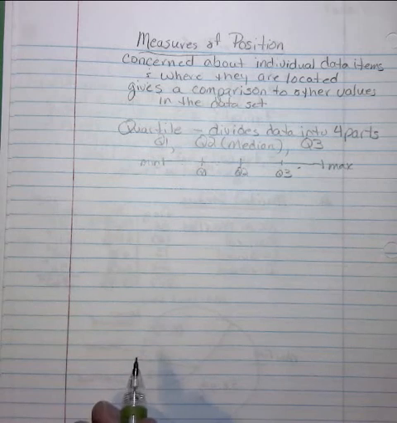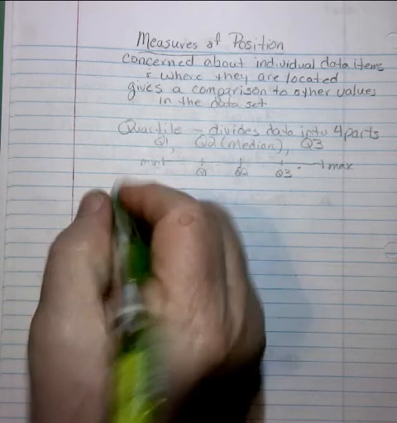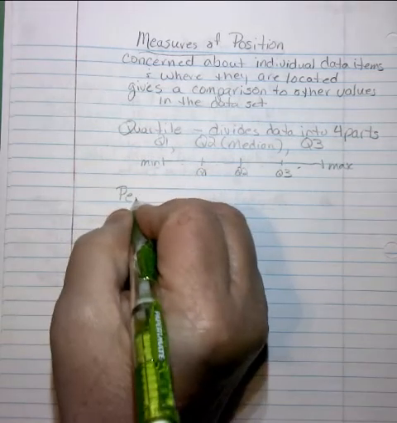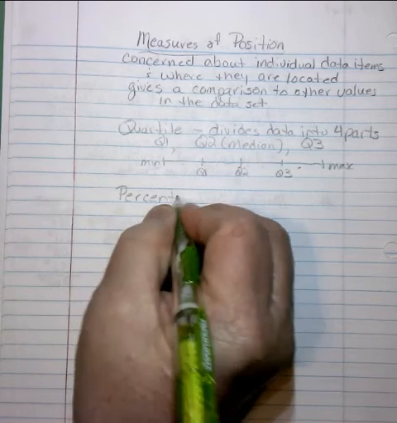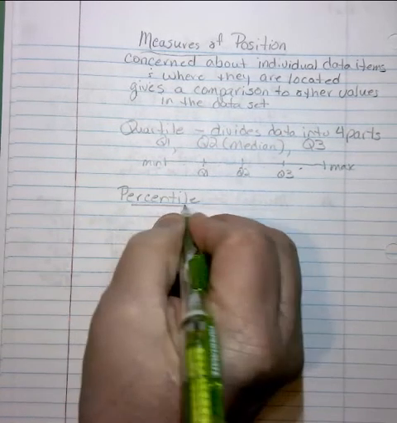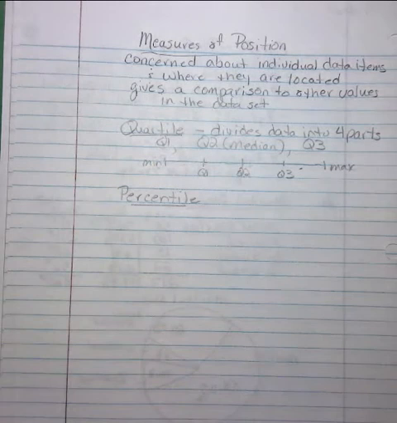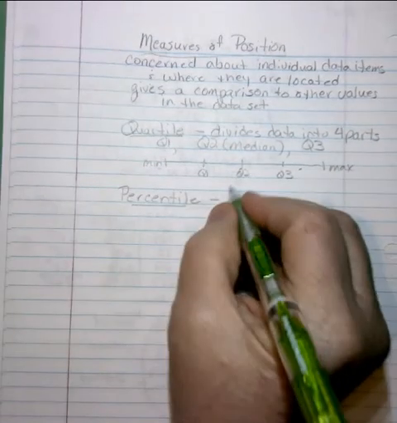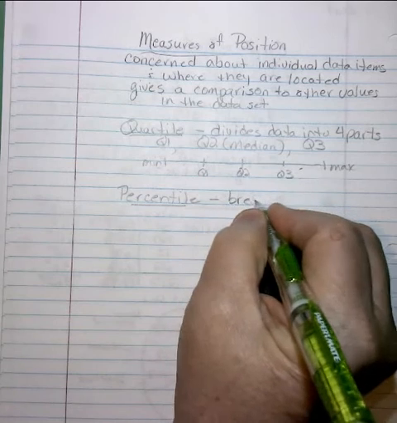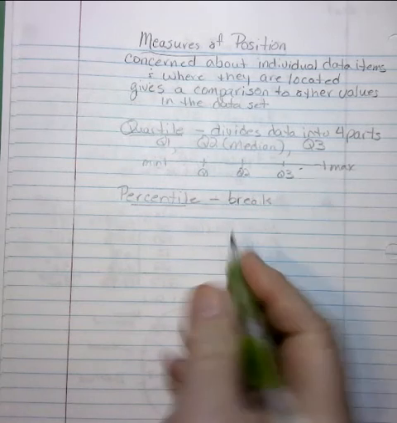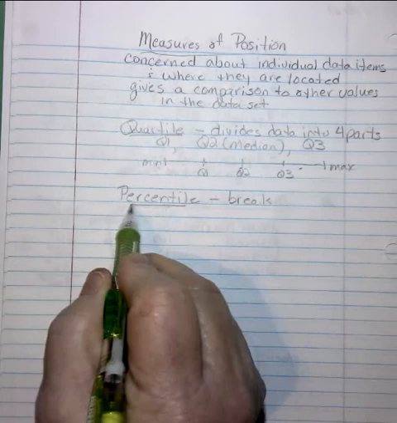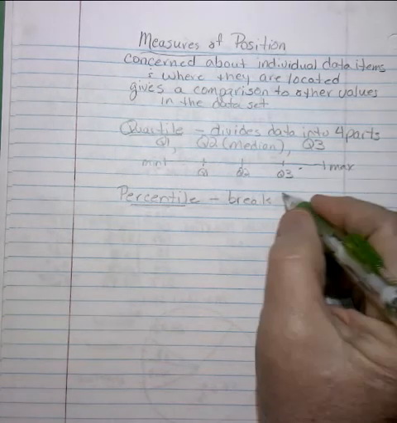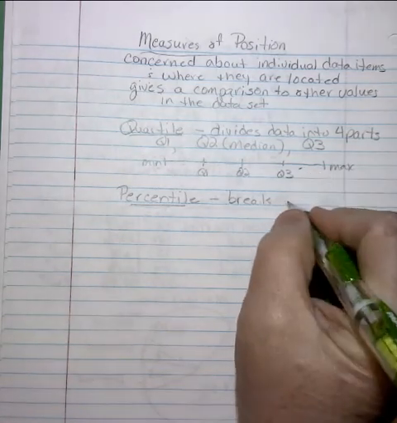The new one that we're going to look at today is percentile. So we've done quartiles before. Our new one for today is percentile. What a percentile does is break our data down into parts of 100. So look at that prefix to that word, percentile, which breaks it down into 100 parts.